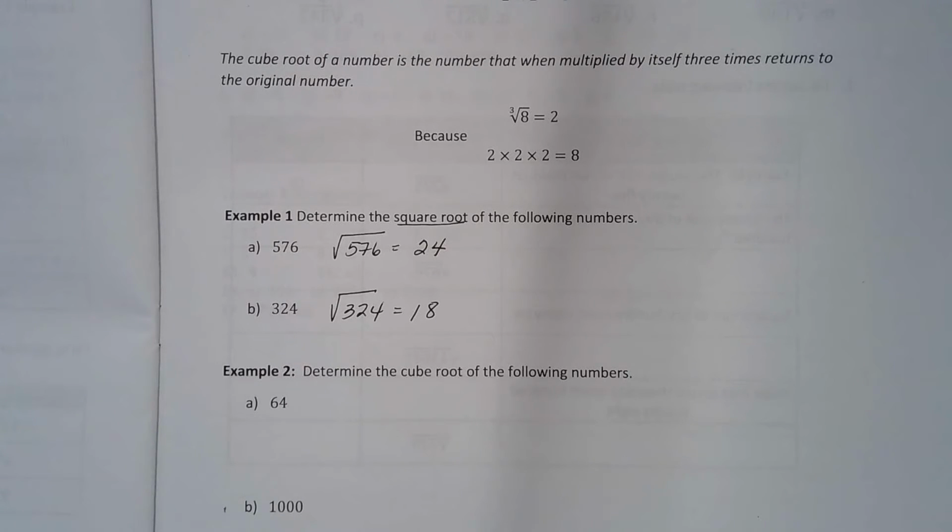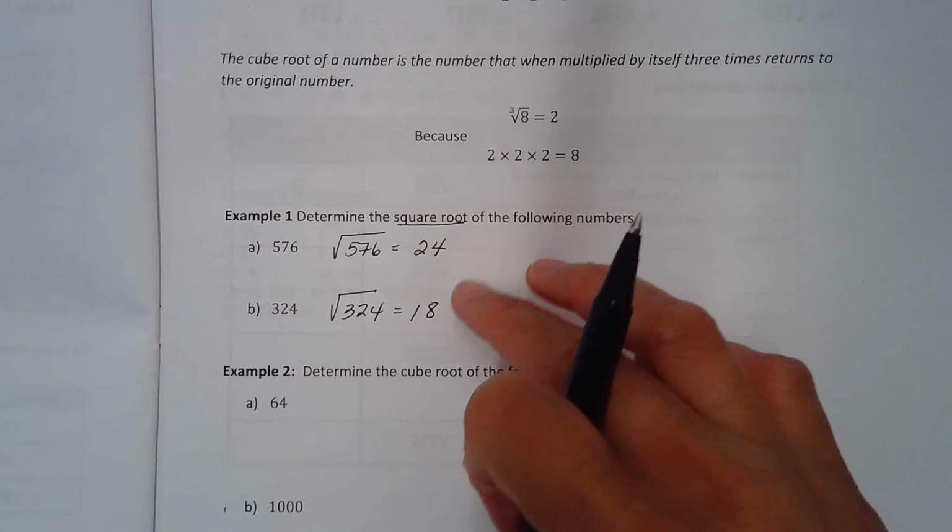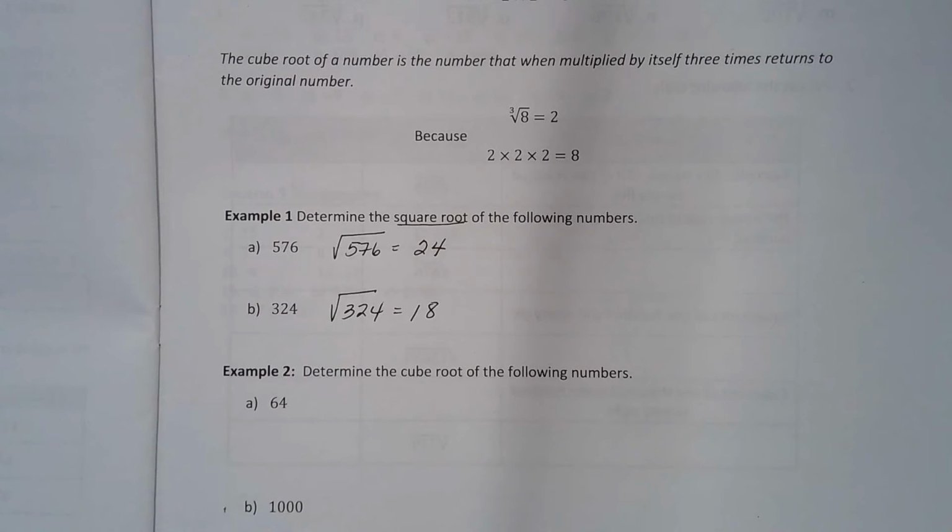Take the square root of 50. What would the square root of 50 be? 7.07 and so on, right? So I just want to make sure that we understand that when we take the square root, it might not always be a nice whole number like that.